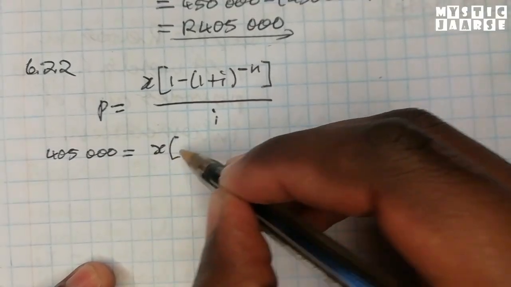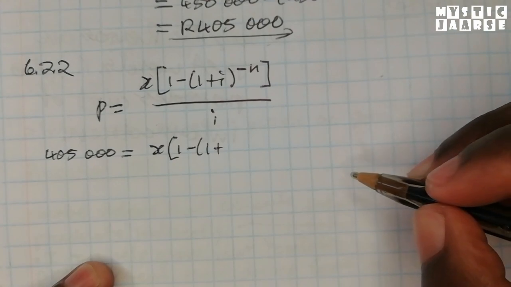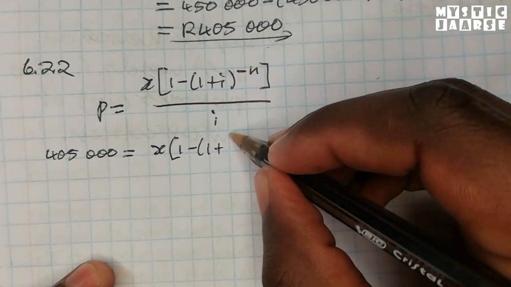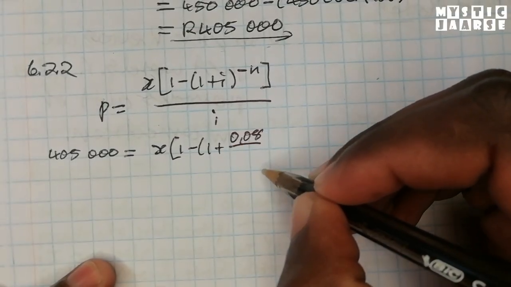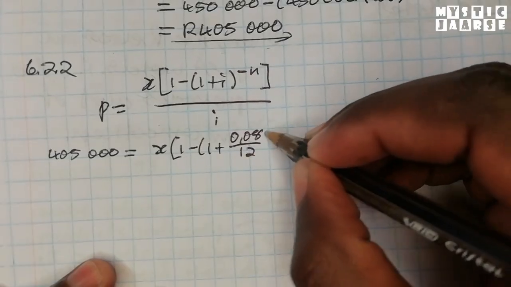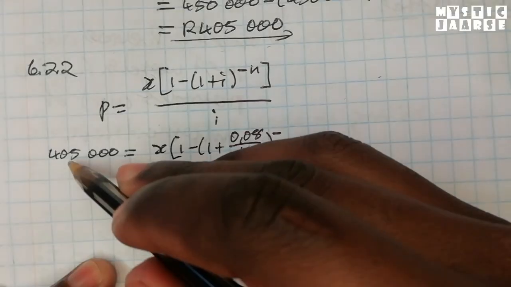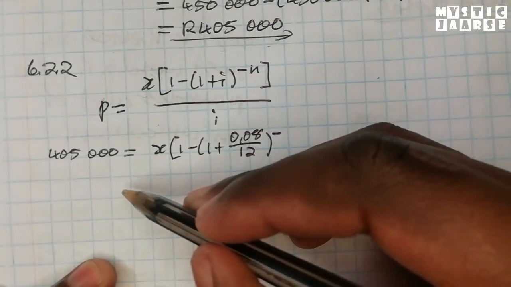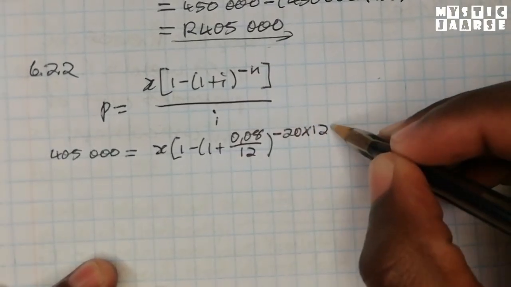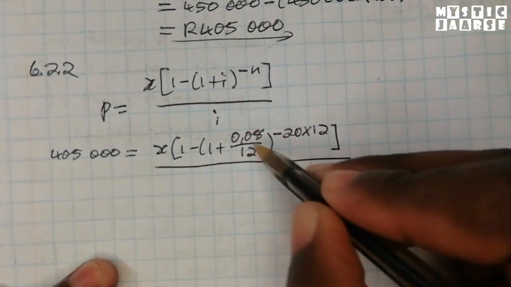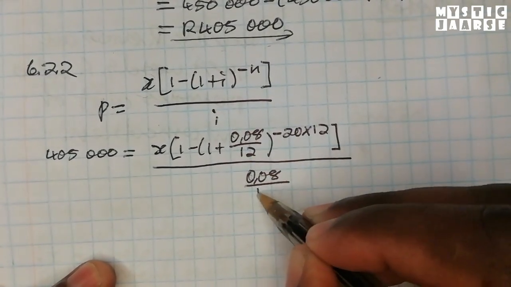So we say x into 1 minus 1 plus the interest rate. They said it is 8% per annum compounded monthly. So 8 divided by 100 is 0.08 divided by compounding frequency. They said 8% per annum compounded monthly, so we divide by 12, to the power of negative. They said Mr. Williams will take 20 years to repay 405,000 rands plus its interest. So we say 20 years times 12 months to get the exact number of payments, all divided by the interest rate as a decimal, 0.08 divided by compounding frequency, 12.